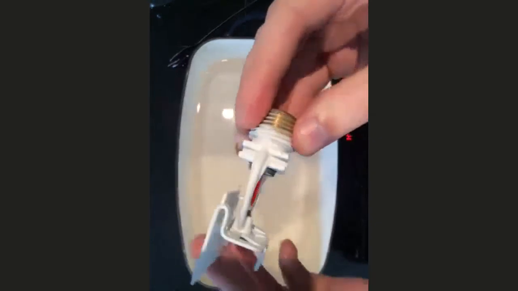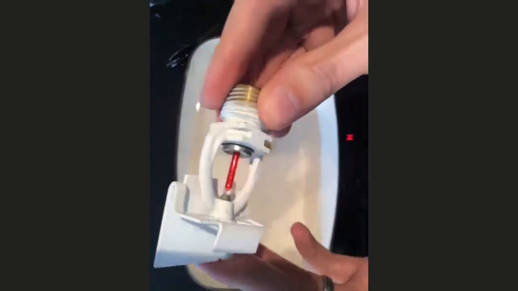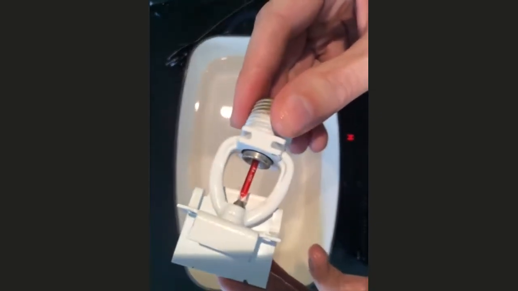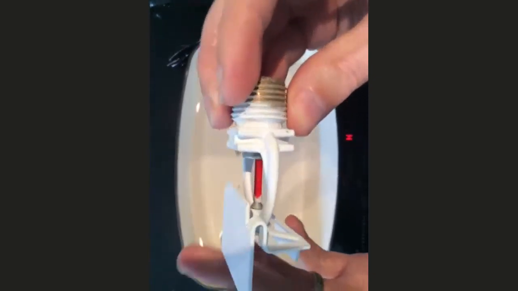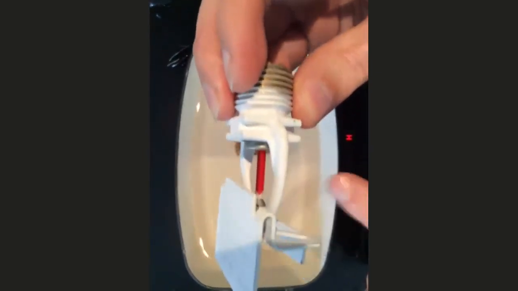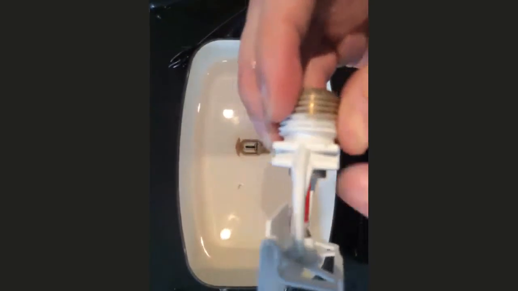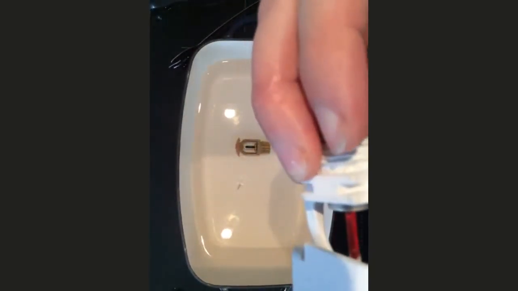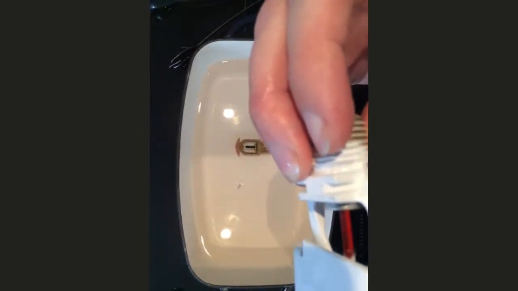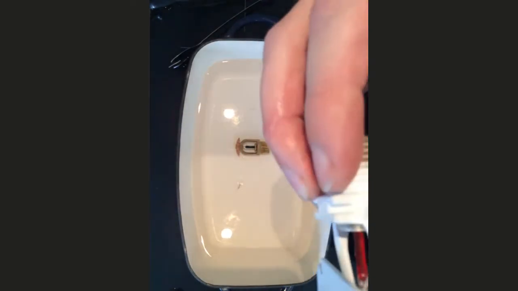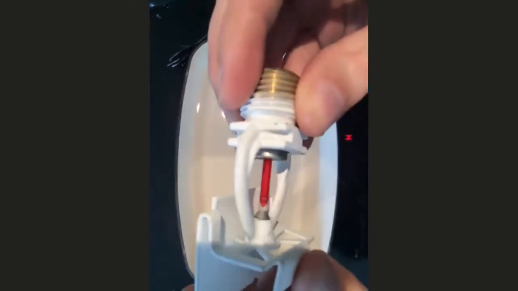Again, we kind of went through this already, but here's one in the flesh. This is a sidewall sprinkler head. These are going to be installed in the wall, and then the water is going to be coming up through here, and then as it discharges here, that's the way it's designed to operate.